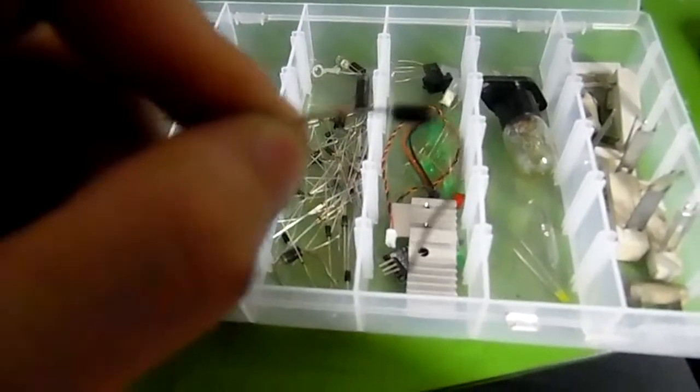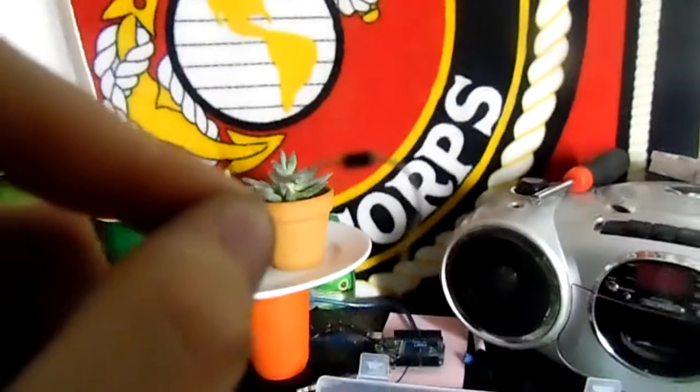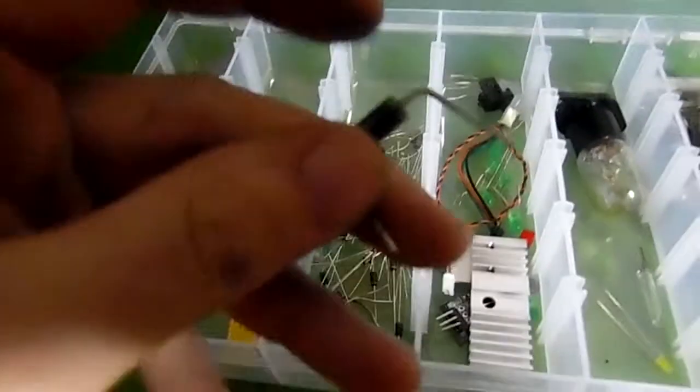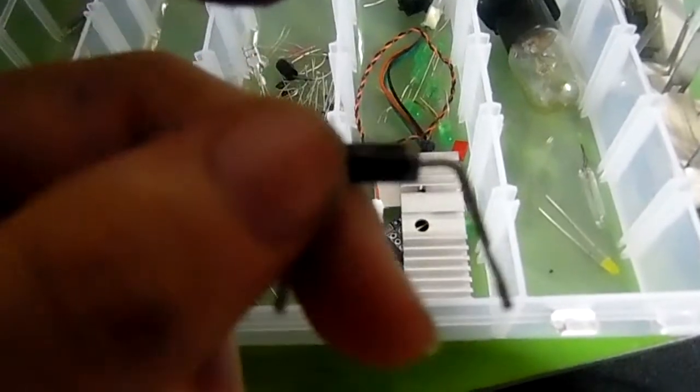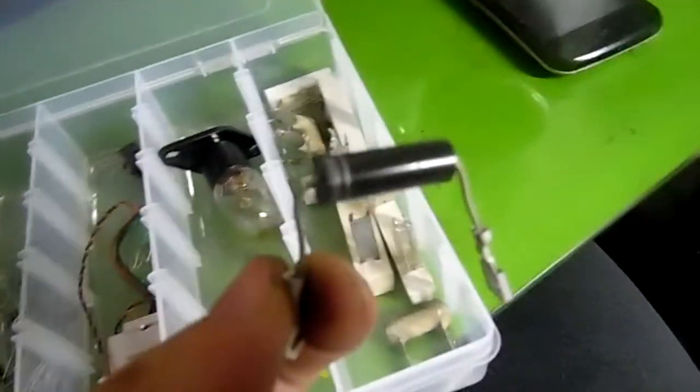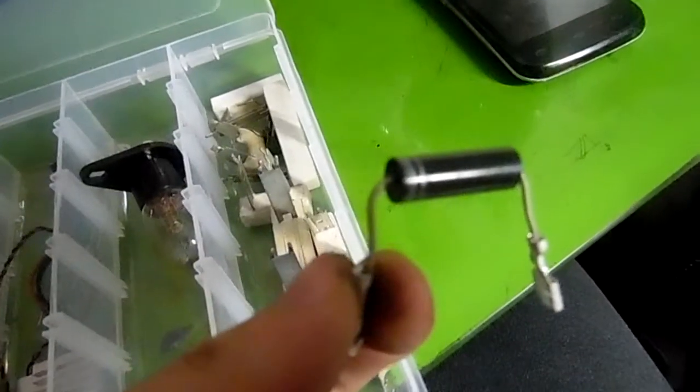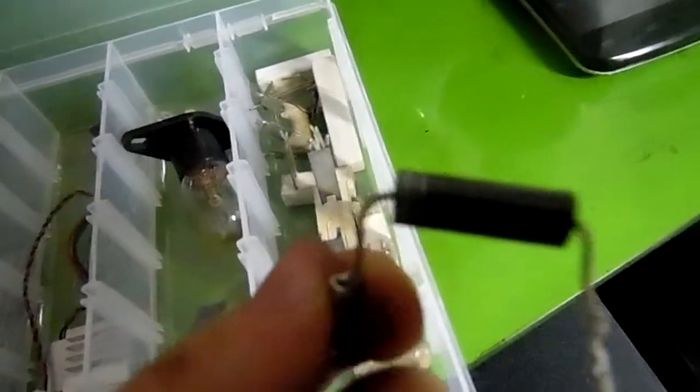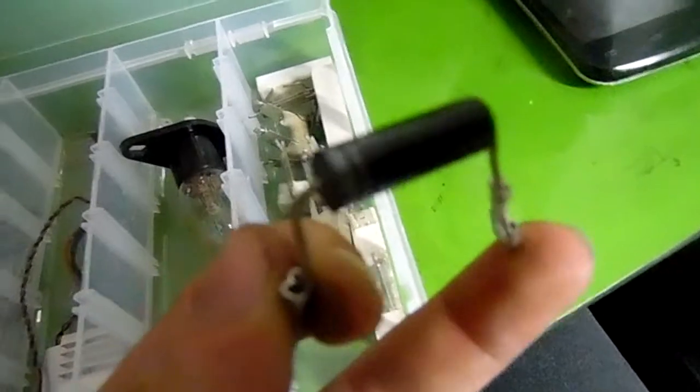Rectifying diodes. Let me just get a bigger one so that we can see what I'm talking about with the stripe. See the stripe? The brown stripe side is the cathode, and this side is the anode.